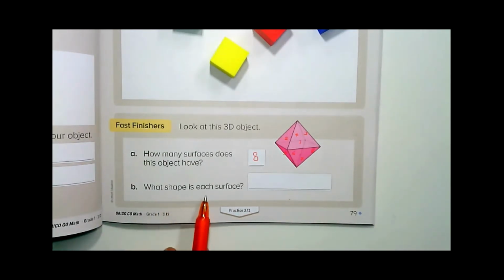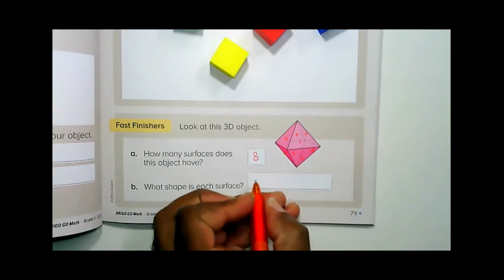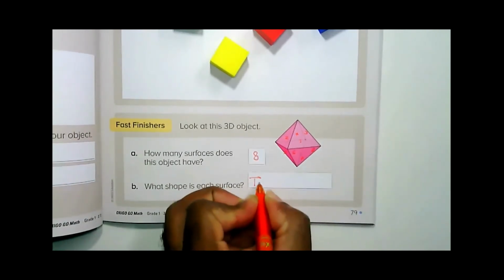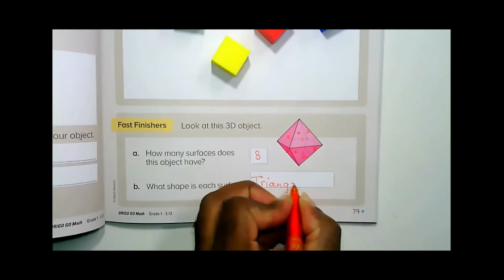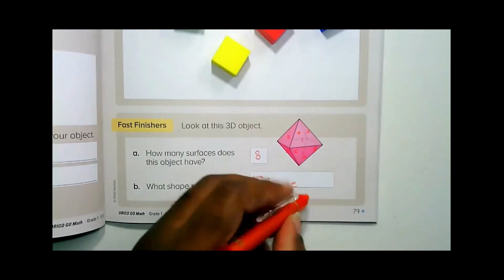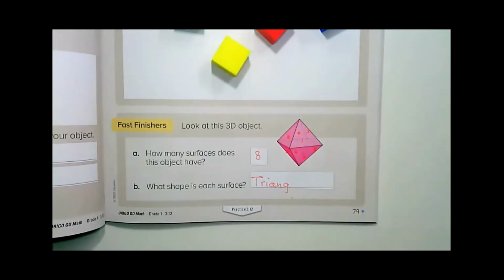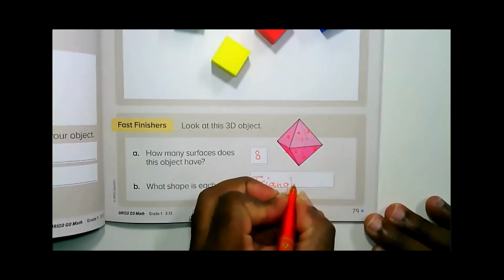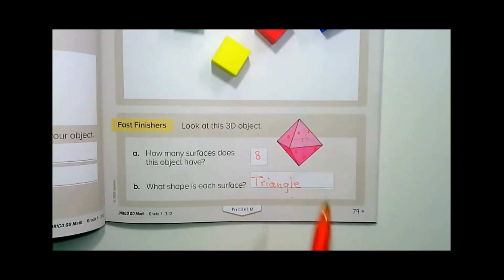What shape is each surface? It is a triangle.